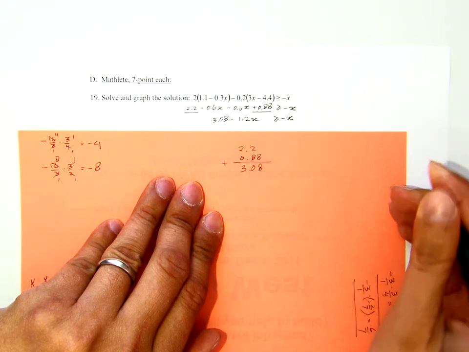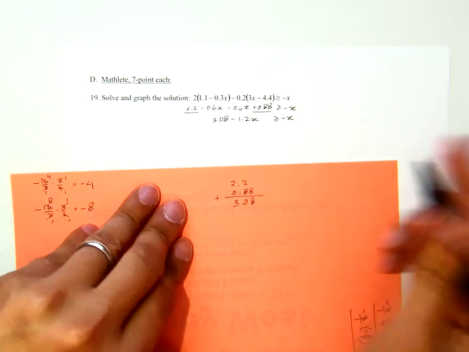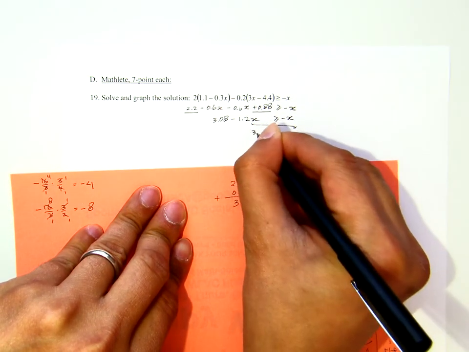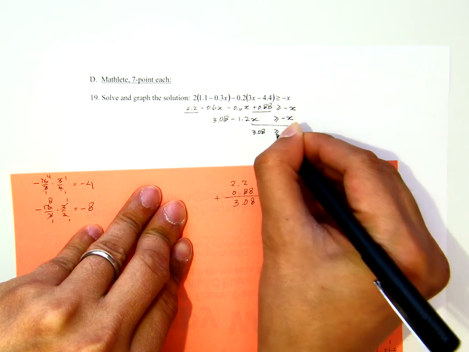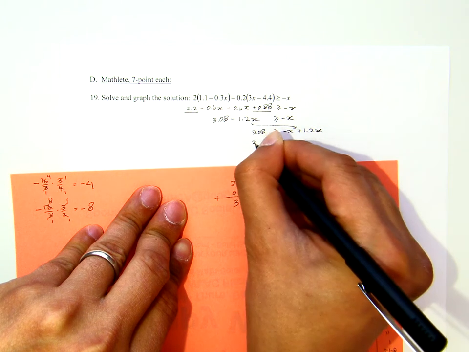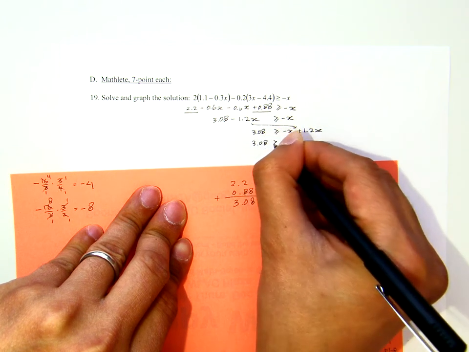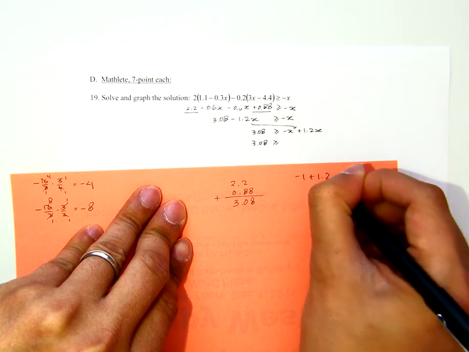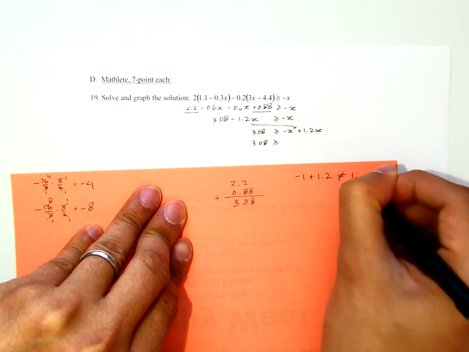Okay, then from here I will move this to the right hand side, so that's 3.08 is greater than negative x plus 1.2x. I hope you know what happened on the right hand side when you combine those two. That's negative 1 plus 1.2, and that's not 1.1.